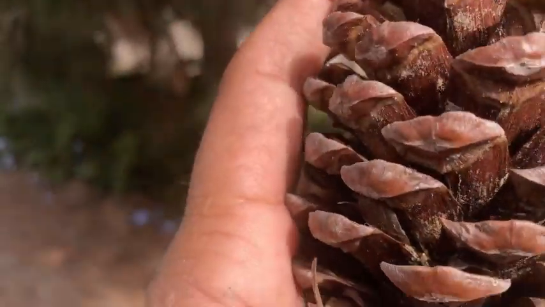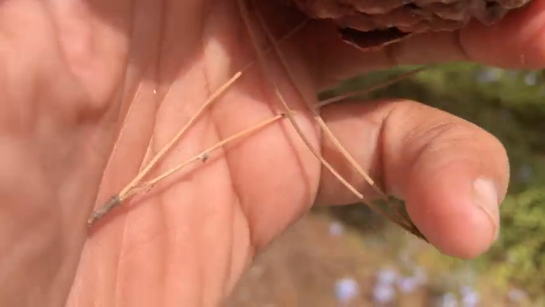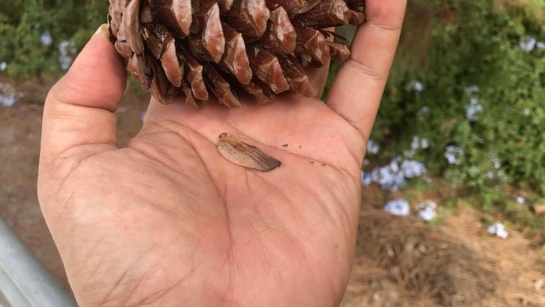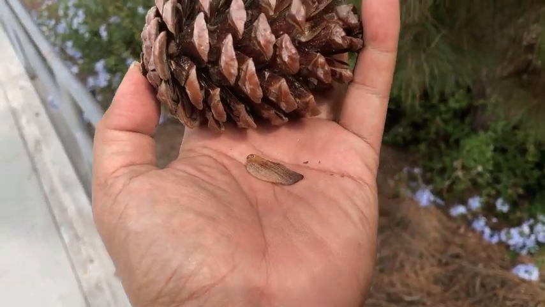So I can actually see there are a couple of seeds right here, right? So I'm going to take those seeds out and I'll show you what they look like. All right, so I got a seed out of this thing. Took a while, but I was able to get one. I just want to show you what happens.